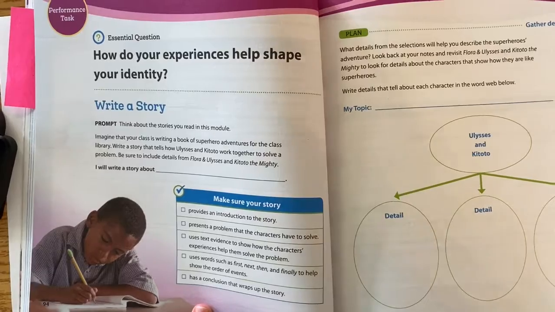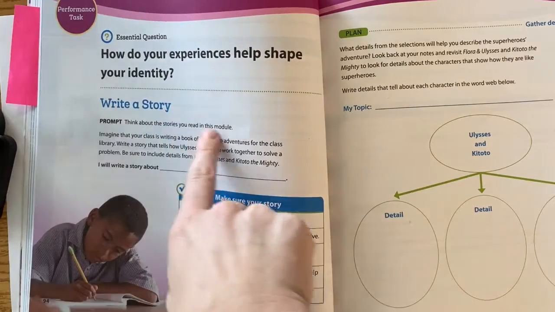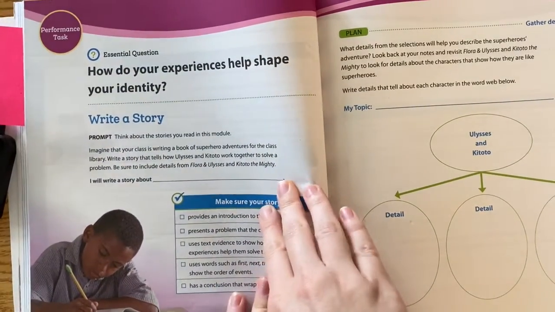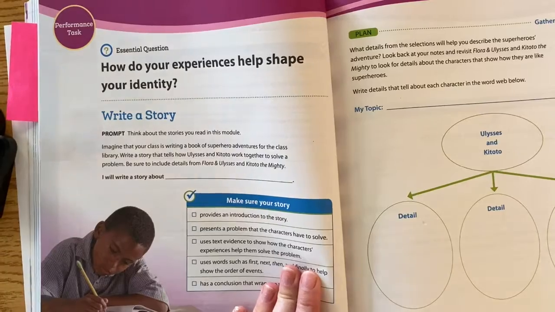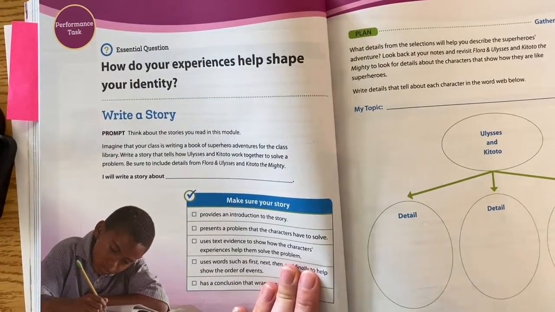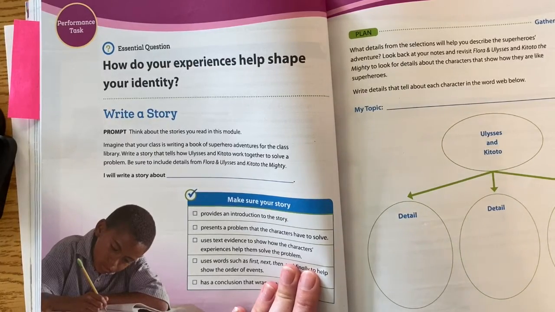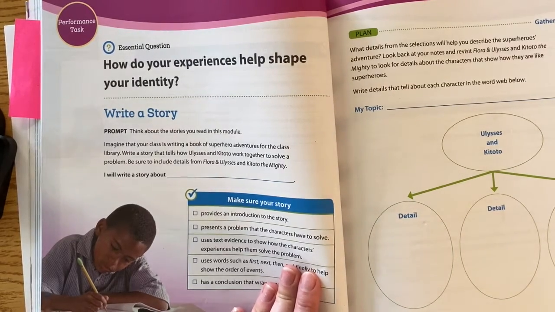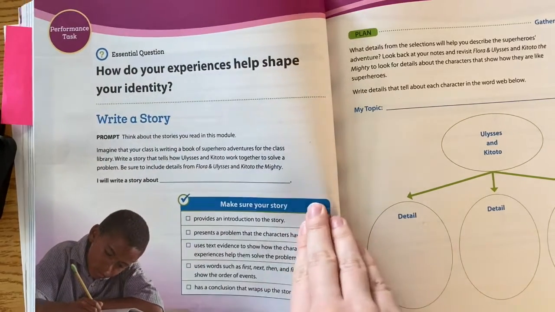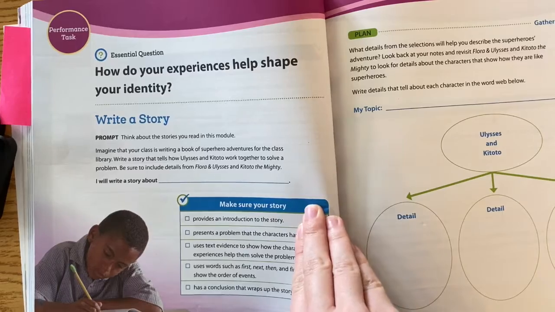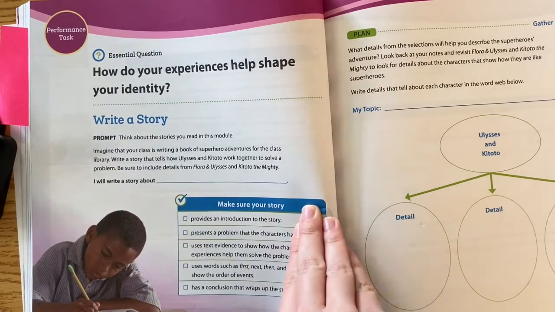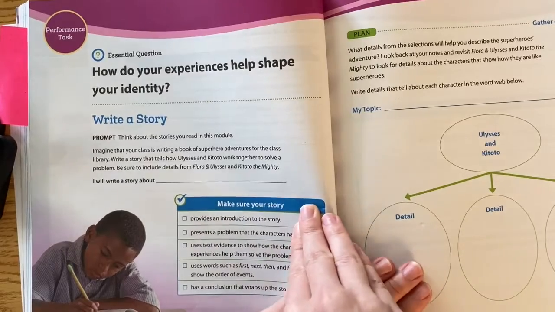So let's break that down together. The first sentence tells me to think about stories that I've read. And these are all in your My Book, and those videos are still up for you to look at. The next sentence tells me that I have to write a story that describes how the characters Ulysses and Kitoto work together to solve a problem. So that tells me that I'm going to be using my imagination to make up events in the story. I'm not writing facts. I'm writing a narrative that is from my imagination. It's not a personal narrative, it's a made-up story.